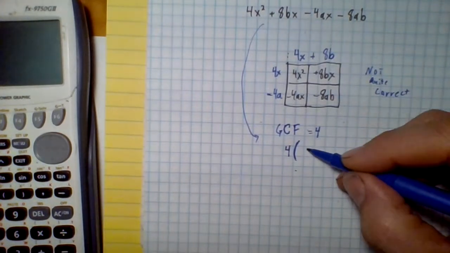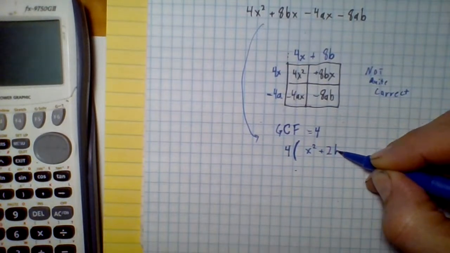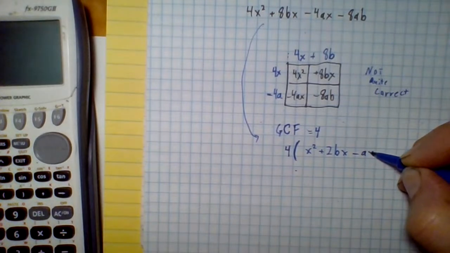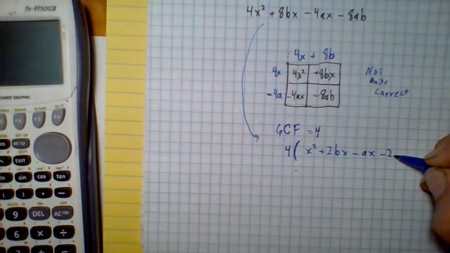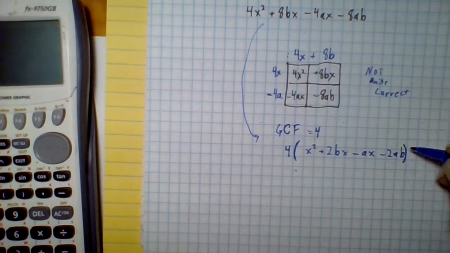Factor out the 4, I'm dividing by it, so I just have x squared plus 2bx minus 1ax minus 2ab. So it's still a 4-term problem, of course, but the 4 is out of the way. The rest of this should work okay.